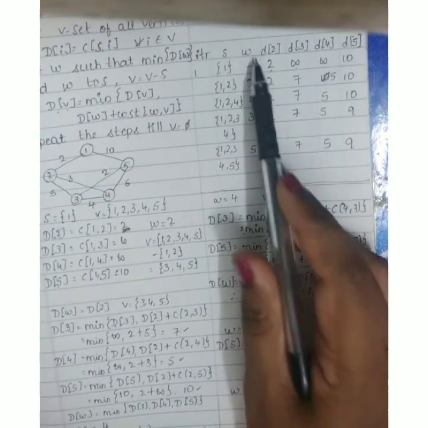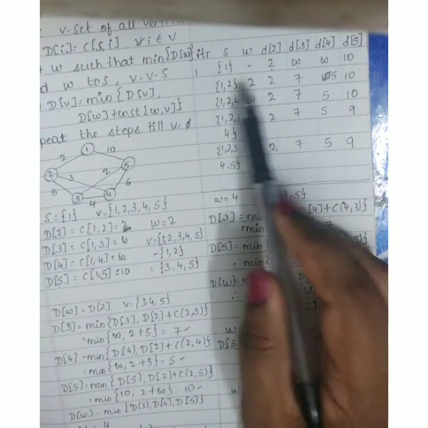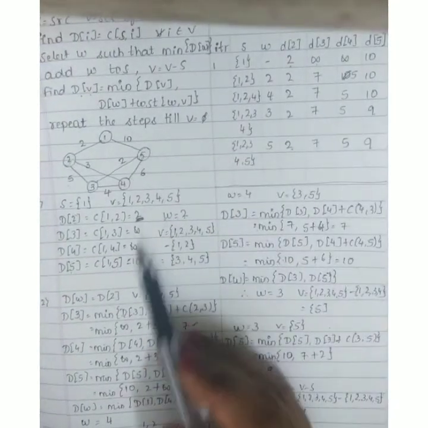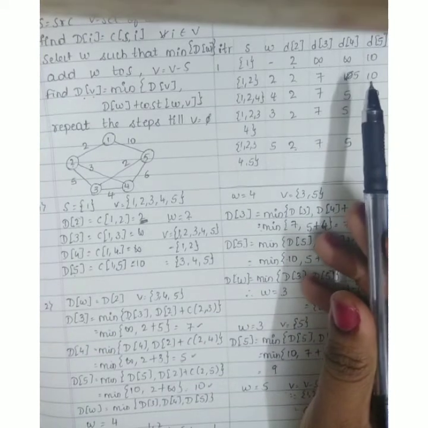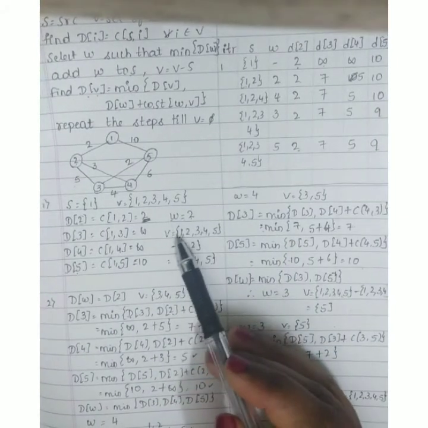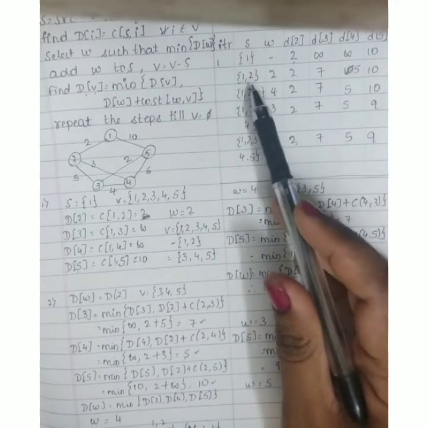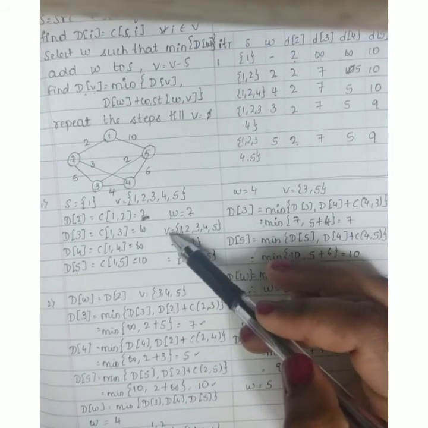So initially S was just 1. Now we have added 2 to S, so S becomes 1 and 2. And then we write down all the distances whatever we have got here. Then we update V as V minus S, the set of all vertices minus whatever S we have updated. So the new V will be 3, 4 and 5.